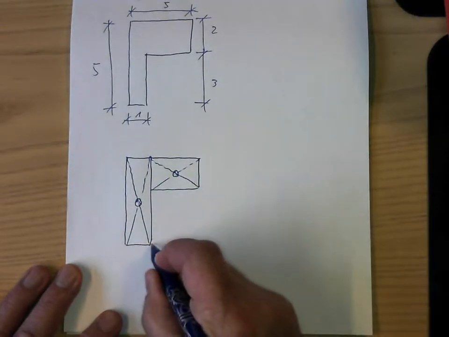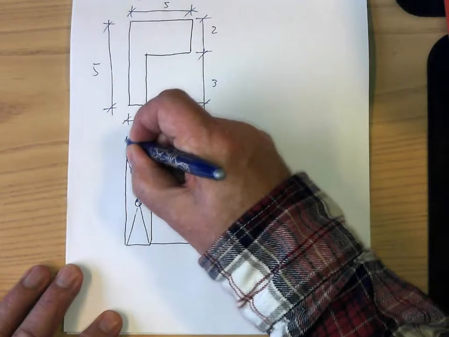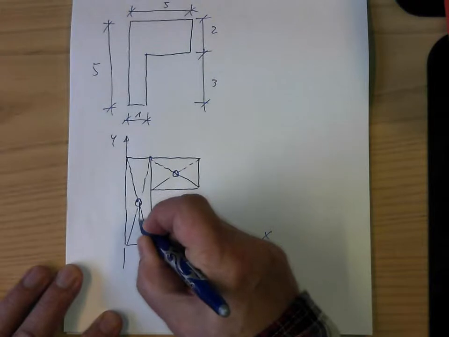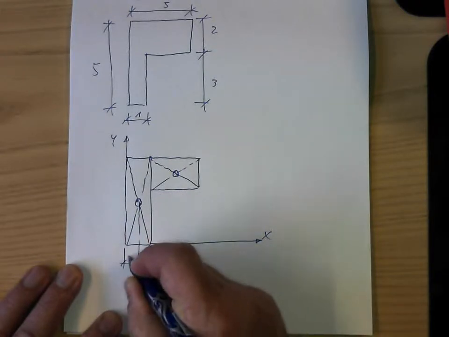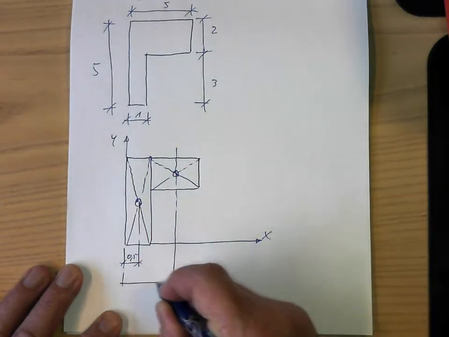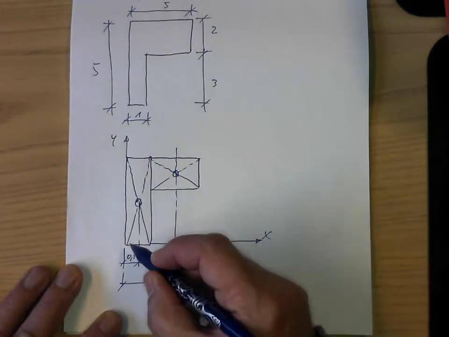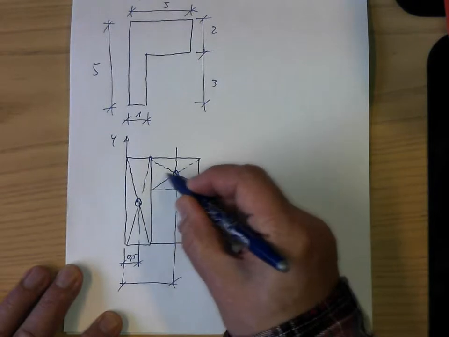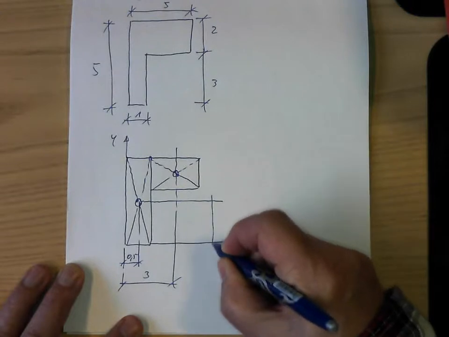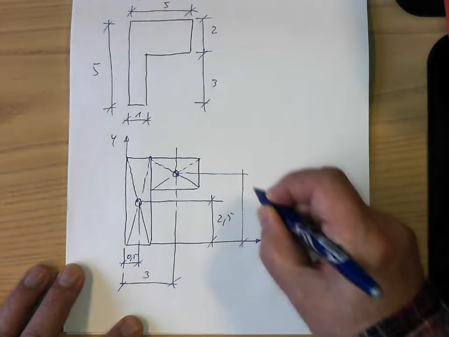And then I have to write down the positions, the coordinates of these local centers of gravity. So it means I have to define an axis system, x and y. Yes, and I say here in this x direction the first local center of gravity is at a distance 0.5, the second from here to here is 3, because this here is 1 and here is 2, so 3. And the same I do for the y direction. This position is 2.5, and this position here is then 4.